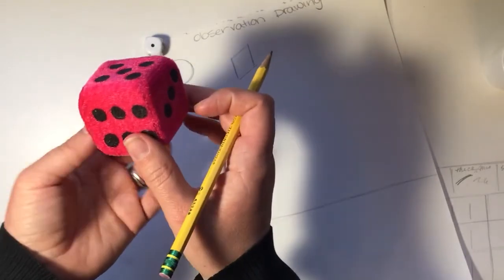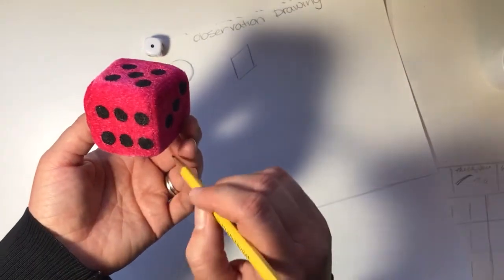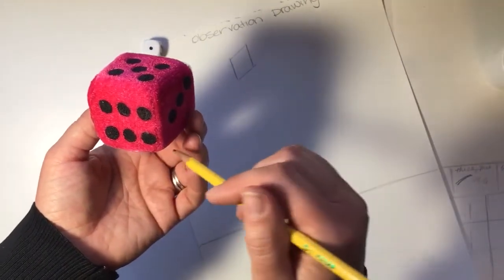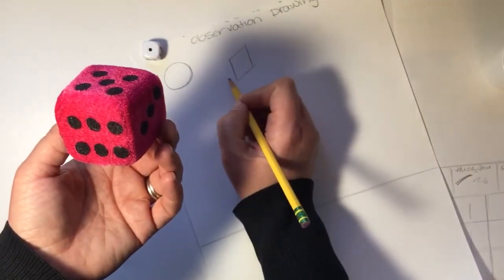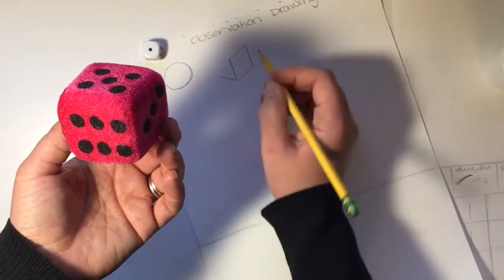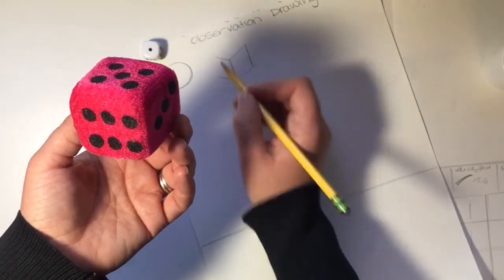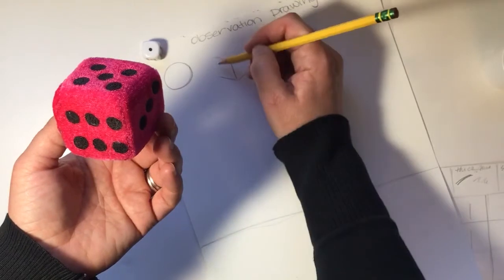Let's go on the other side. Although my hand's in the way, let's move that over. This is going to the right. That's going to the left. Oh well, all right, this is going up and to the left. I see it's connected. Perfect.